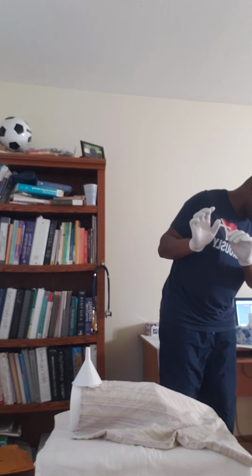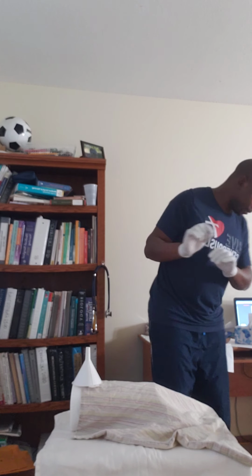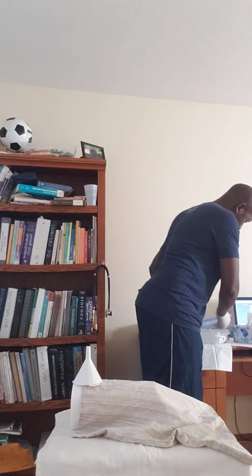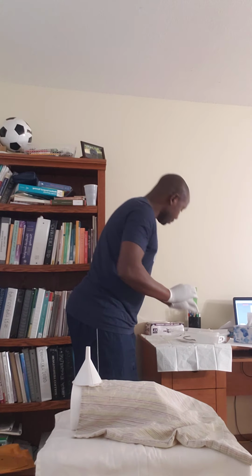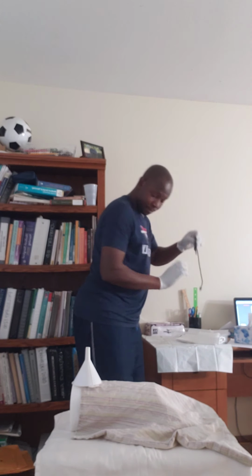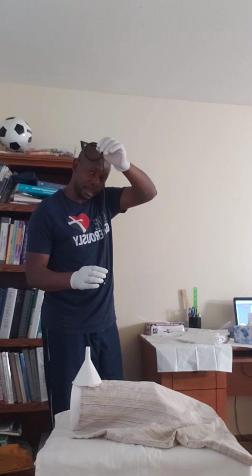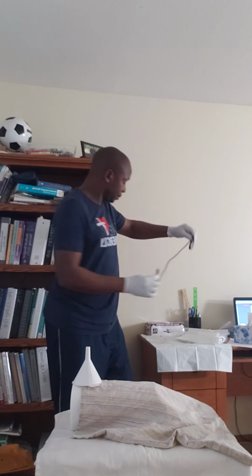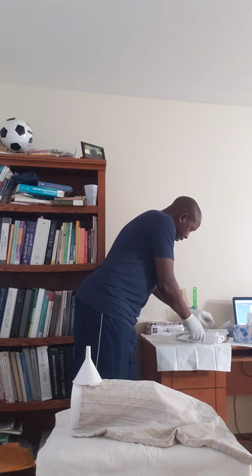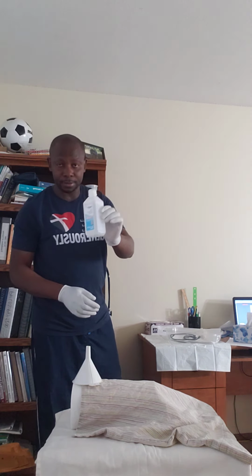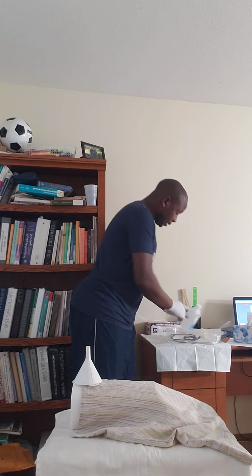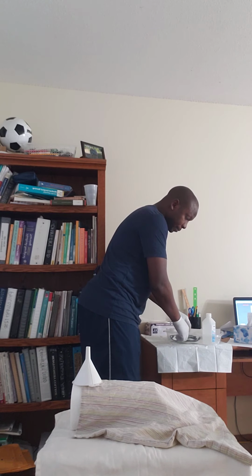I'm going to connect my kit. I don't know if I can be seen well. This is my kit. This is the suction, and here is the saline.